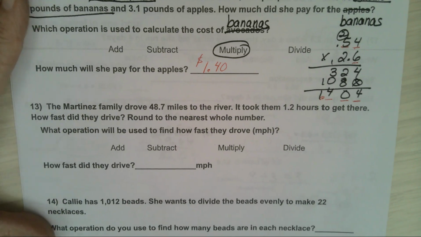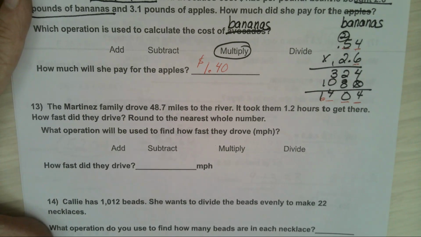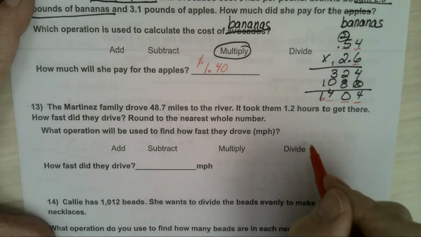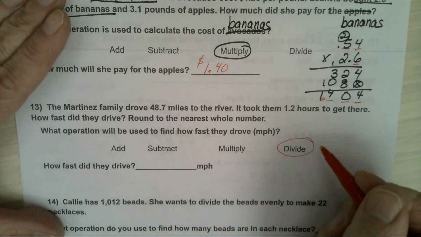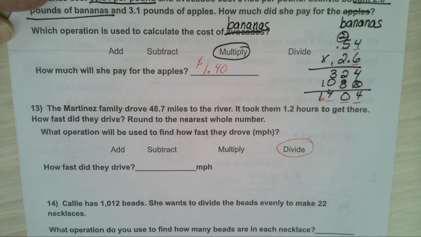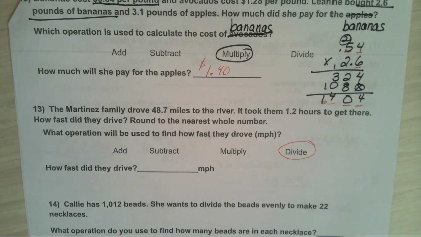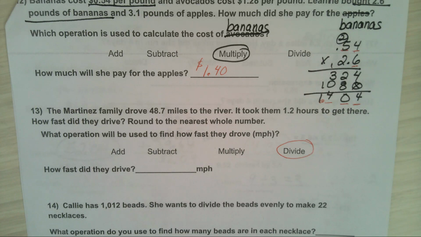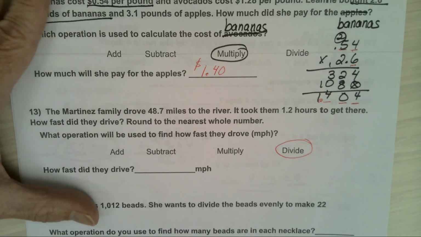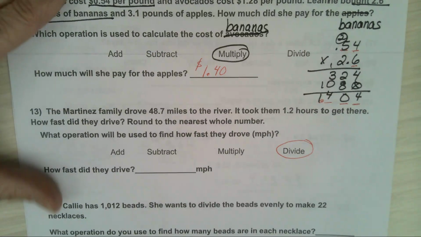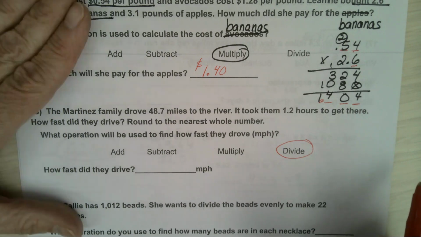All right, so what are we going to do here? You're going to add, subtract, multiply, or divide. Yes, we are going to divide. Do you want them on motorcycles, four-wheelers, golf carts? Golf carts. Okay, let's see how fast this golf cart went.